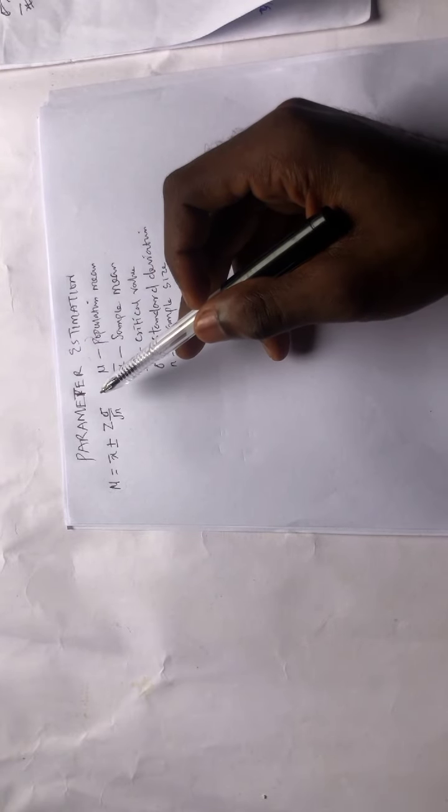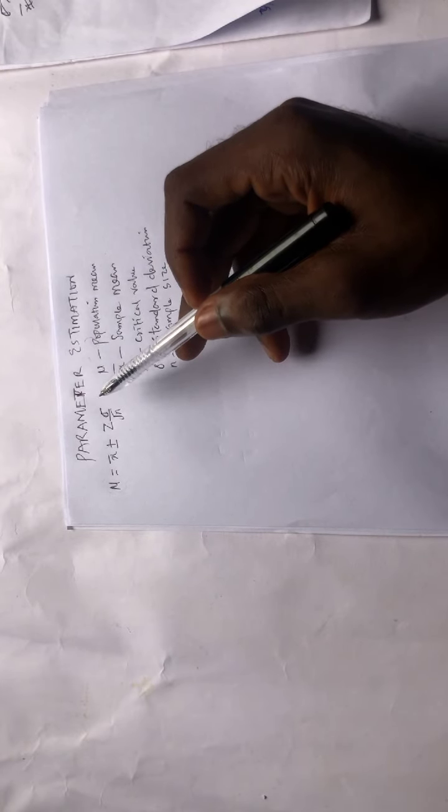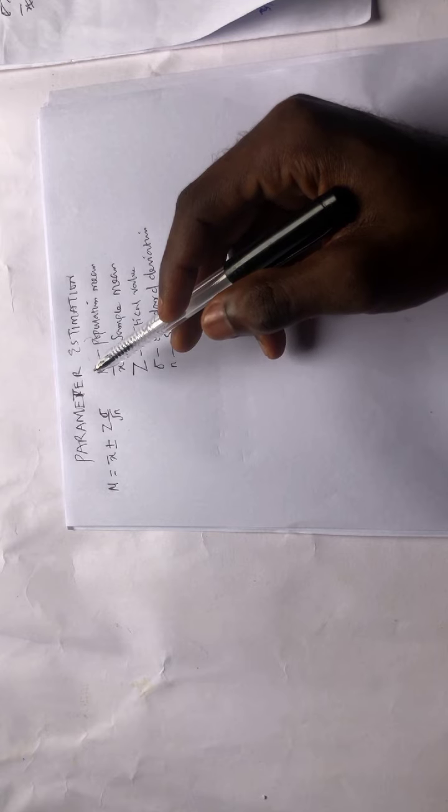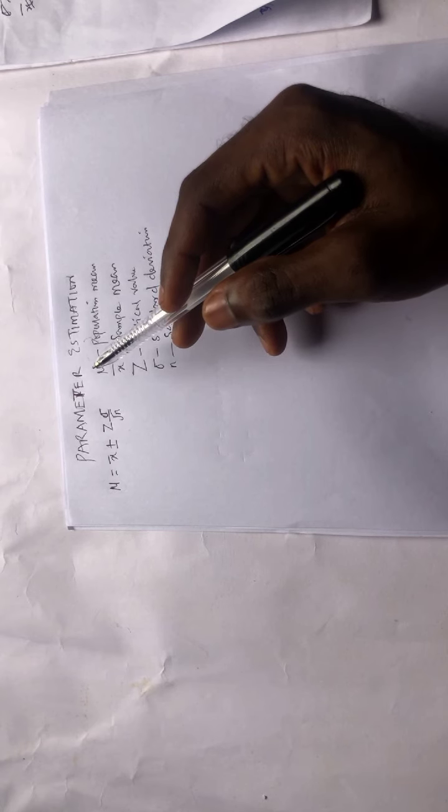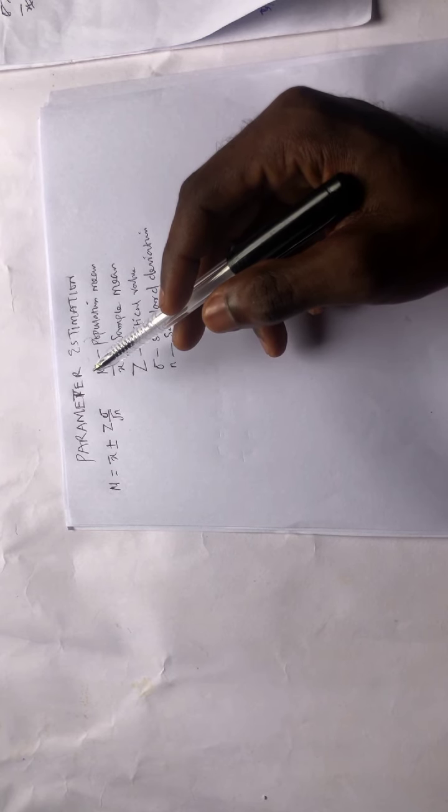So today we are going to deal with parameter estimation. Parameter estimation is basically a procedure by which numerical values are assigned to a population parameter based on the information collected from the sample.